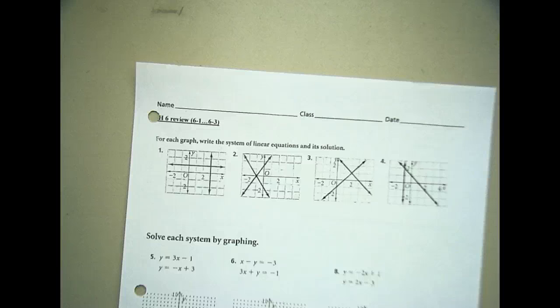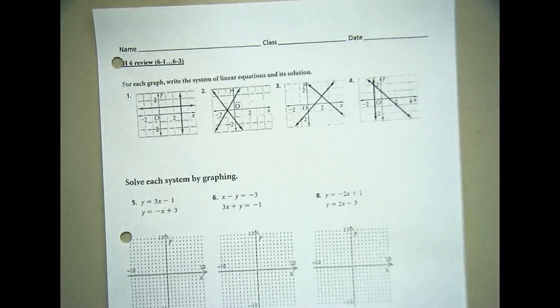Okay? So everyone has their stuff. You can work quietly on it. The answers are hanging up there so you can check them out. Okay? Use your time wisely.